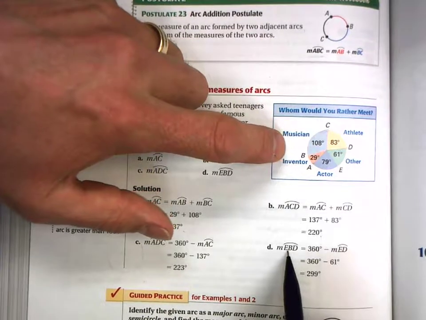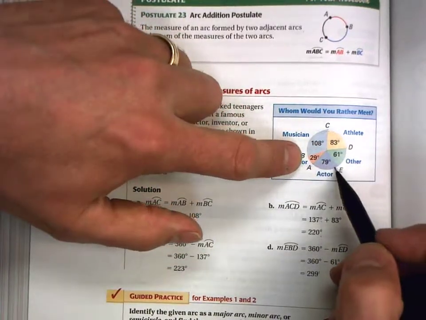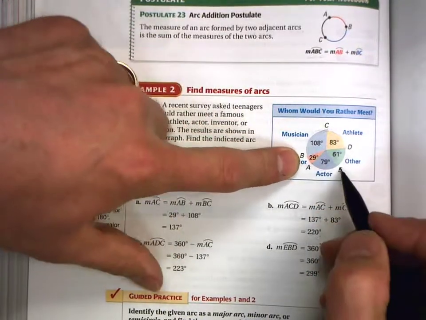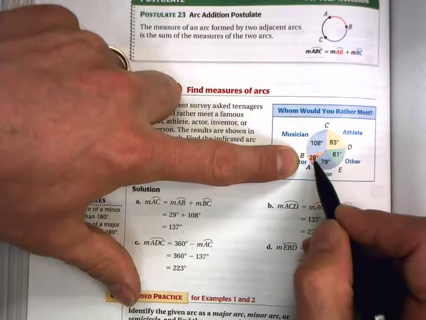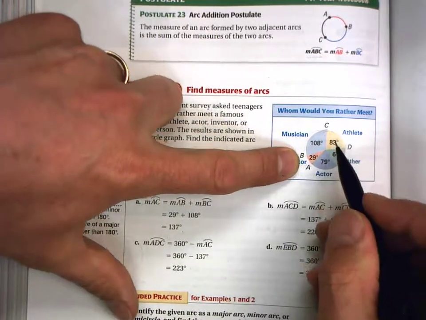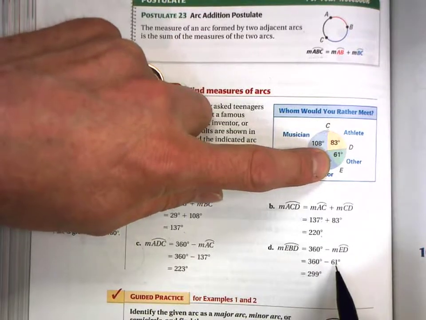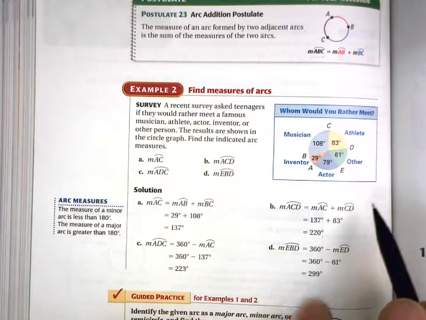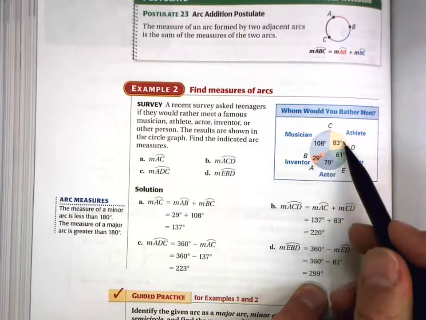And then the measure of arc EBD, E and B and D. So we're swinging over in this direction, so all the way around here. And you'll see that what's remaining is this minor arc. So rather than go through and add up all of these angles going around the major arc, all that I need to do is just take 360 and subtract the minor arc of 61 degrees, and what's left over is the 299 degrees for your major arc around this circle.